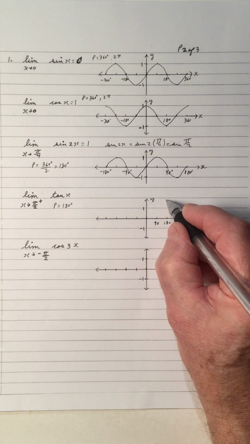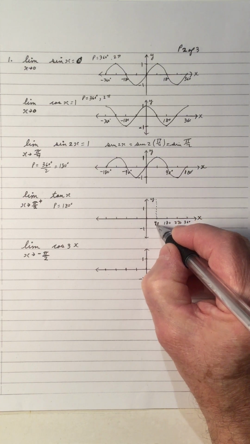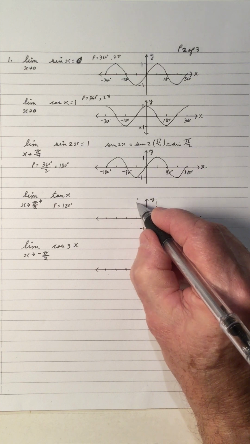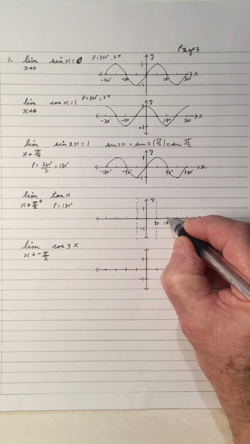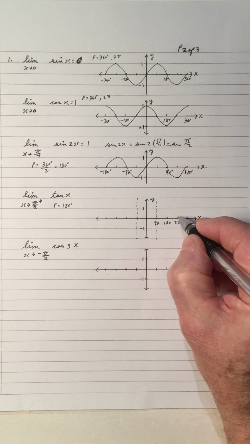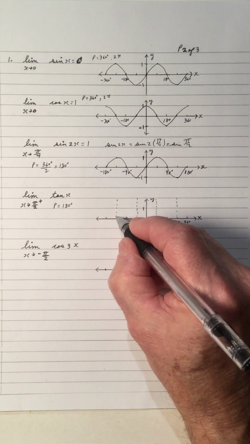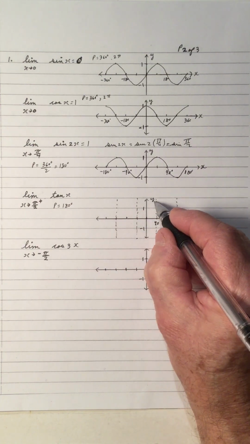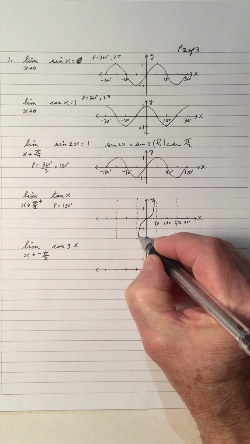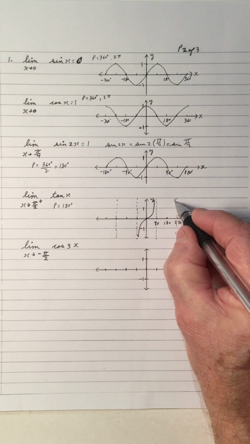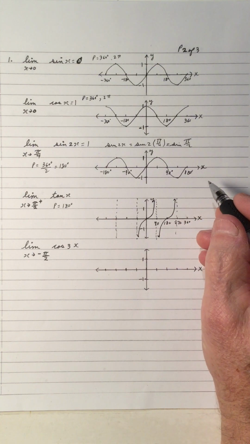So tan is undefined. The tan of 90 is undefined. The tan of negative 90 is undefined. The tan of 180 is 0. The tan of 0 is 0. The tan of 270 is undefined. And again, the tan of negative 270 is undefined. So the tan graph, if you remember, goes like this. That's 1. And then it goes again, because it keeps repeating itself every 180 degrees.